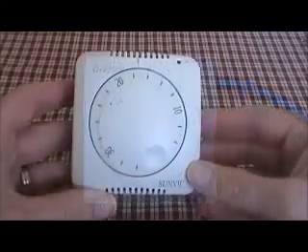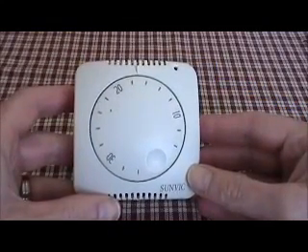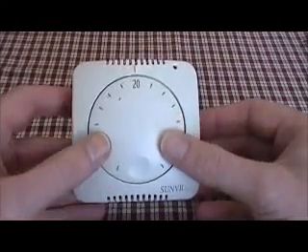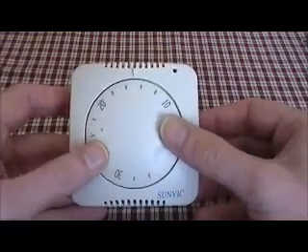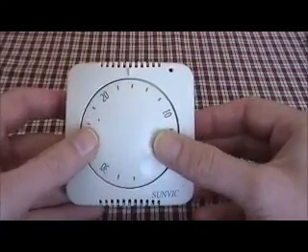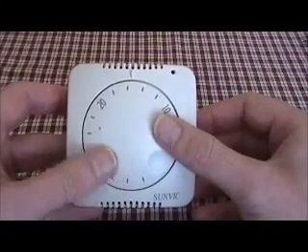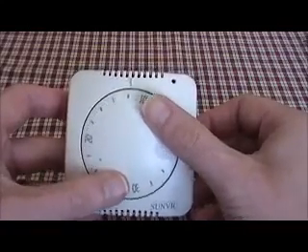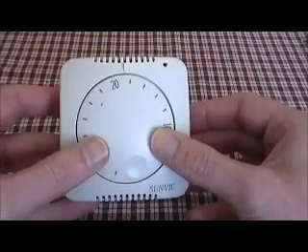This Sunvic room thermostat is very similar to the Drayton. You adjust the dial to set the temperature that you want. You'll hear a click that will let you know whether the boiler has been turned on or off. So here, going from 10 degrees, click. So now the boiler will be on.